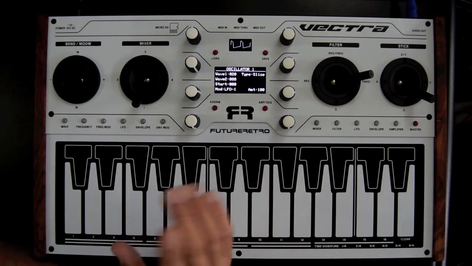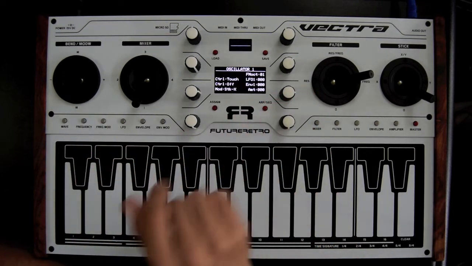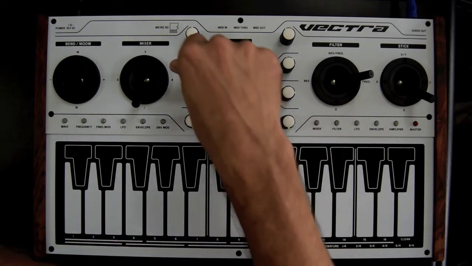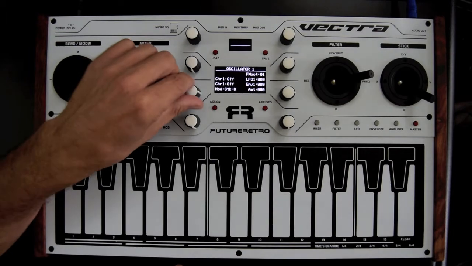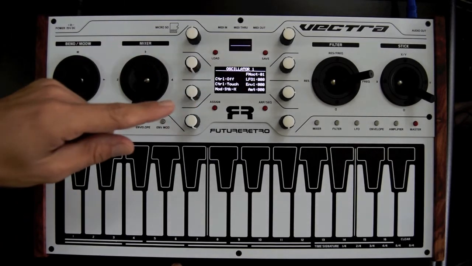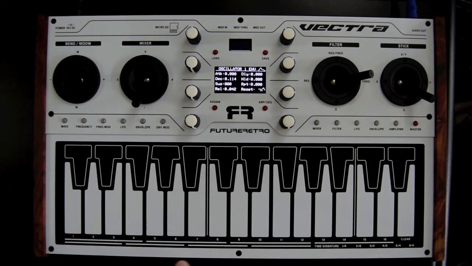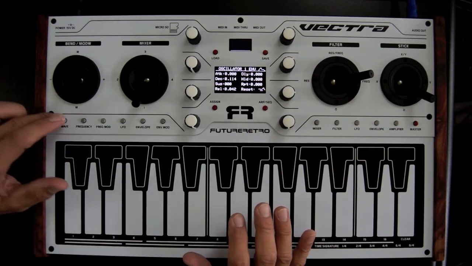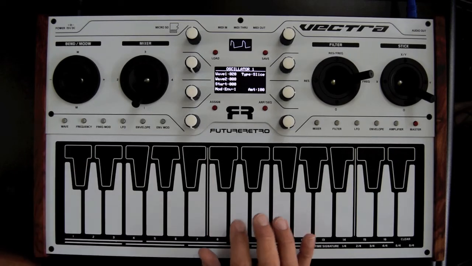So that's something to keep in mind. Same thing applies when you are using the envelope. For instance, let's clear this out. And let's say touch controls the envelope. Let's go to the envelope, and repeat is on. Let's go to our waveform. Select envelope to control that.